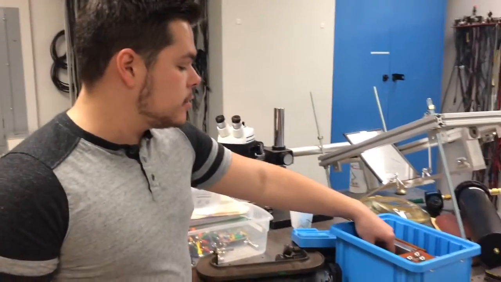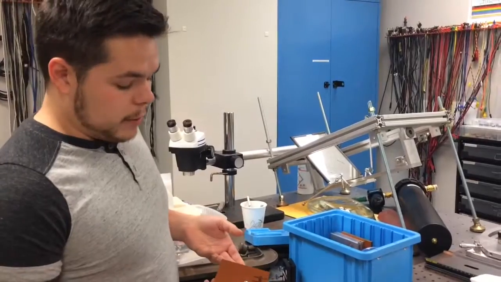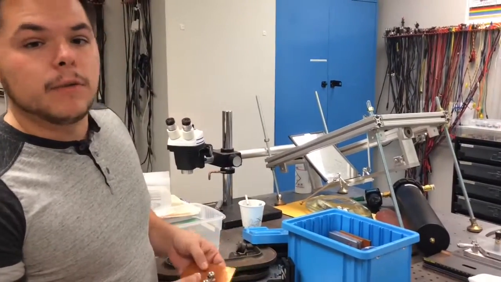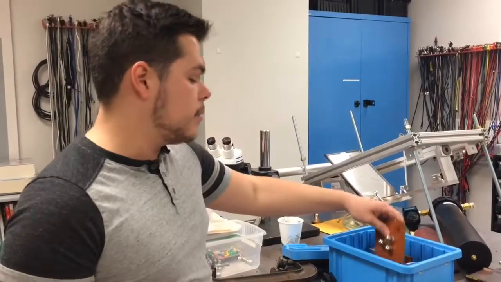There are a bunch of others which are tested on these plates here, and we were in an earlier lab testing whether they were over-constraining or perfectly constraining or under-constraining our optical systems.